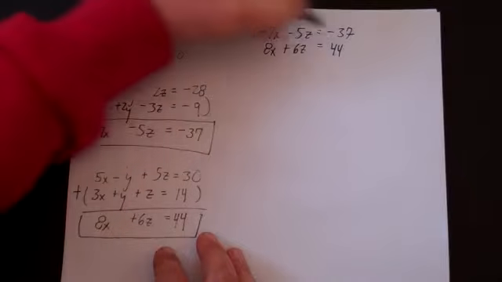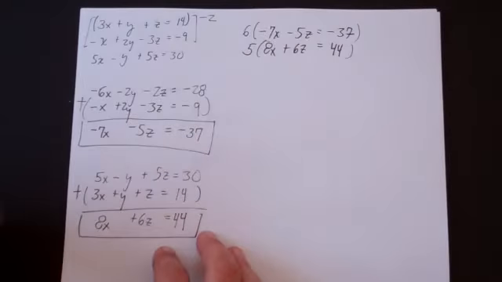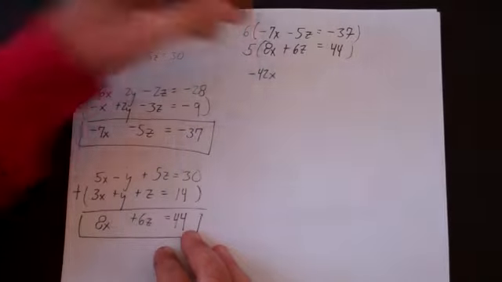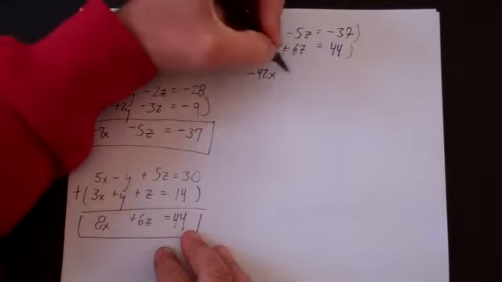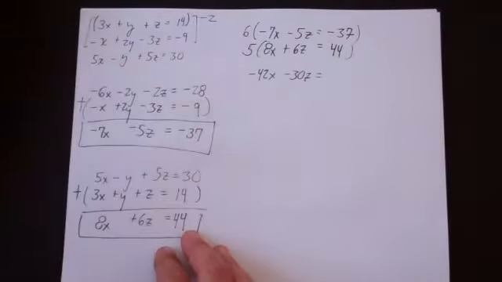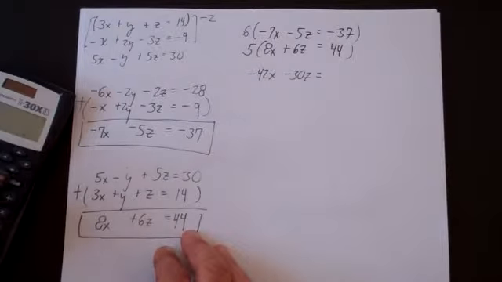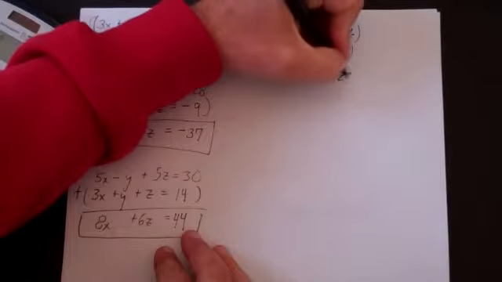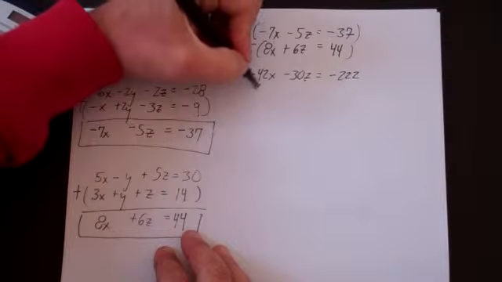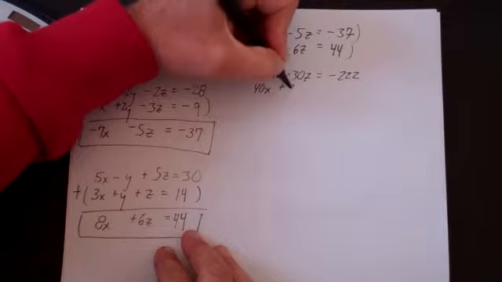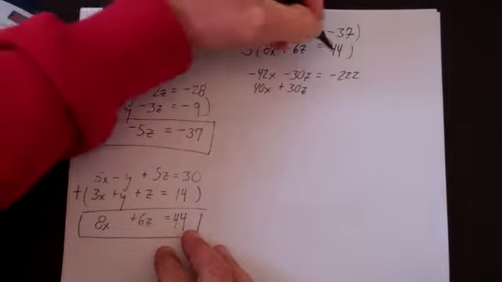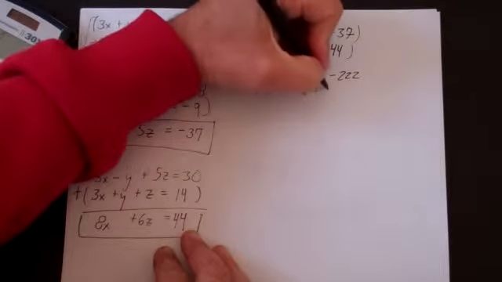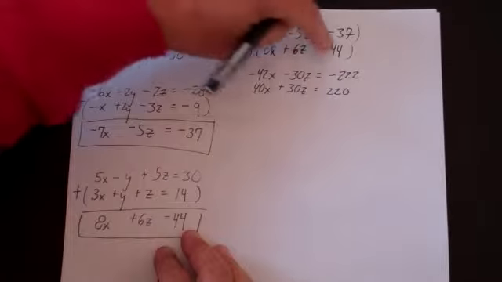I'm going to multiply this one by a 6 and this one by a 5. Then I get minus 42x minus 30z. Let me do 37 times 6 on my calculator. 37 times 6 is 222, and that's a minus 222. Then that's 40x, 30z. 44 times 5, I think I know what that is, but I'm going to check it out. It's 220. Make sure I get the signs right. Positive, positive, positive, that's right.